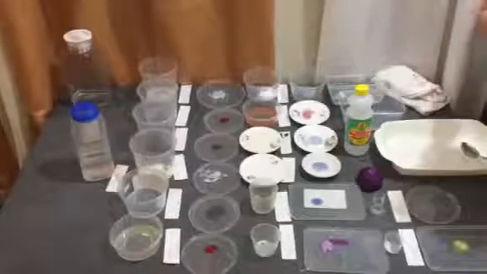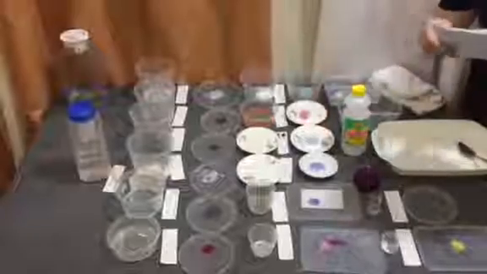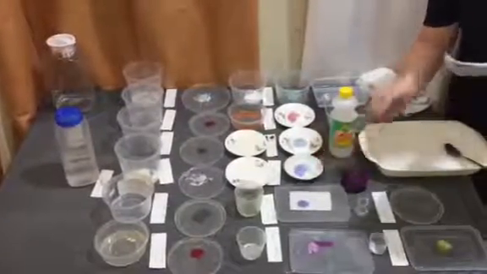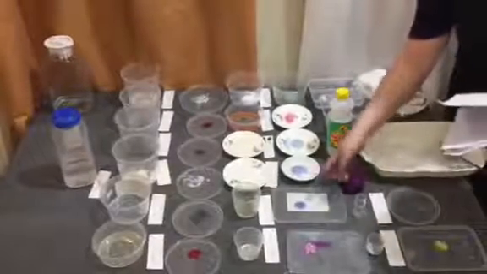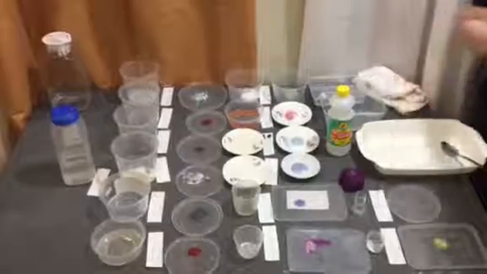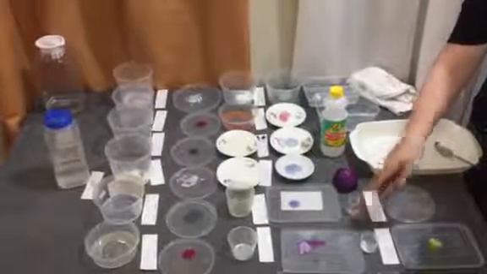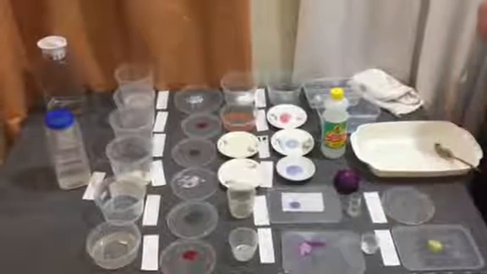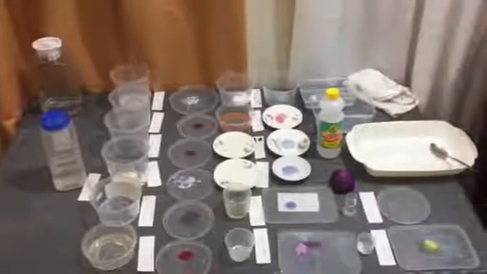And then the vitamin C in water, neutral. Salt in water, neutral. Brown sugar in water, it's neutral as well. Shampoo, base. Detergent, base. And then the bleach, base.